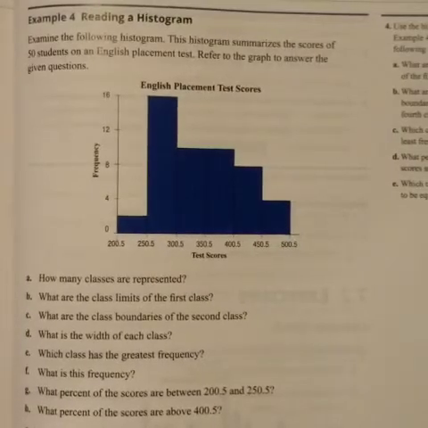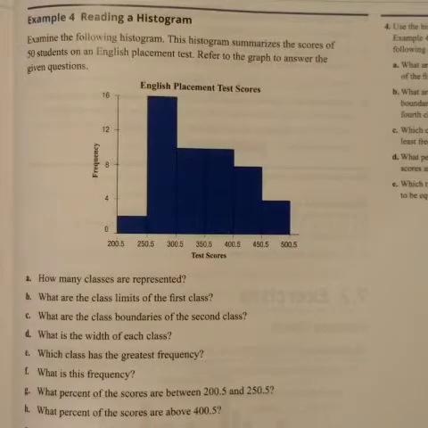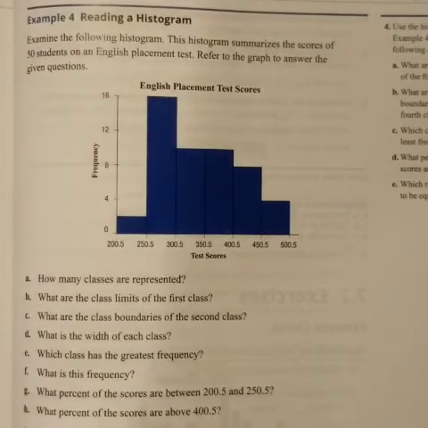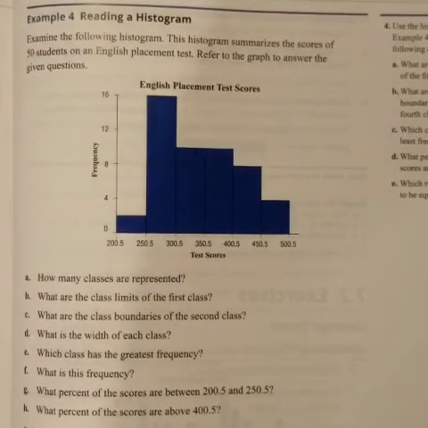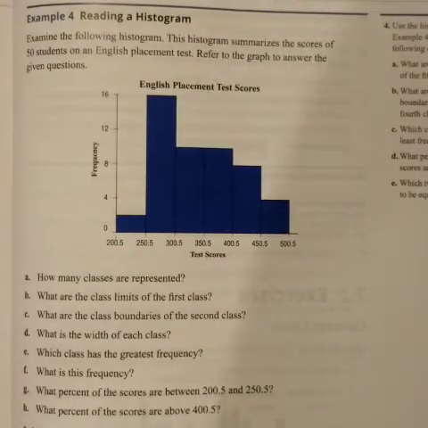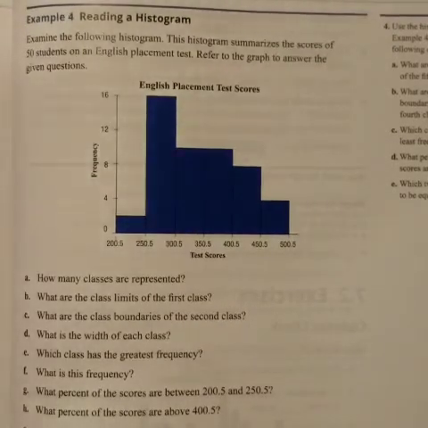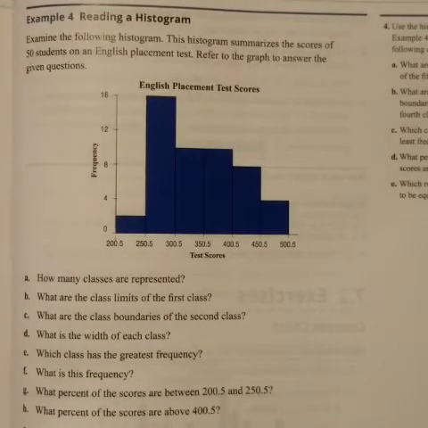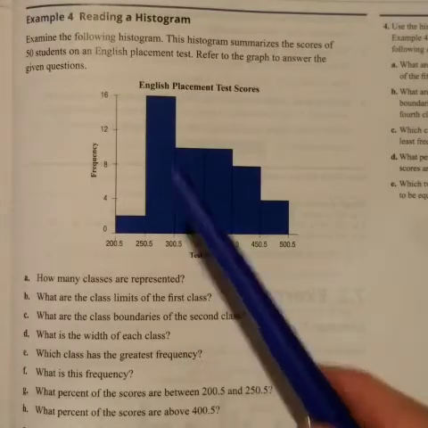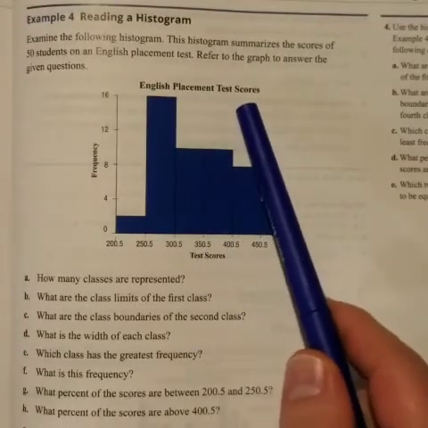Alright, so last video for this section, we're going to be looking at a histogram. Now remember, a histogram is where we're going to be comparing classes or groups of data together. In this particular example, we're looking at the English placement test scores.